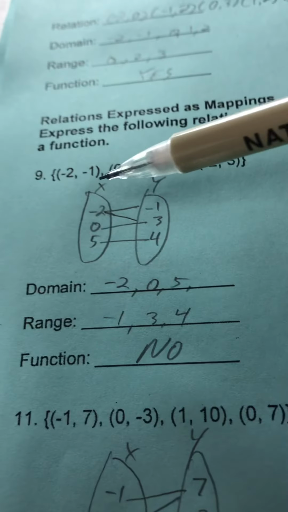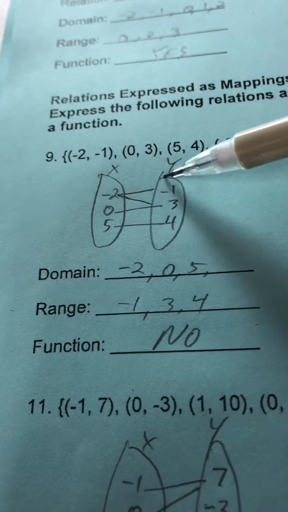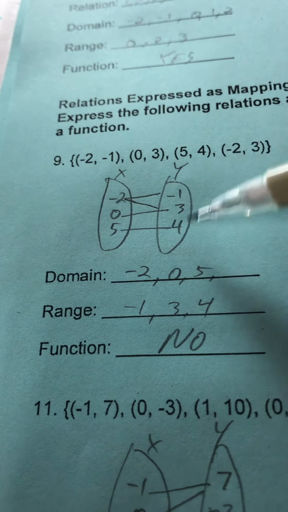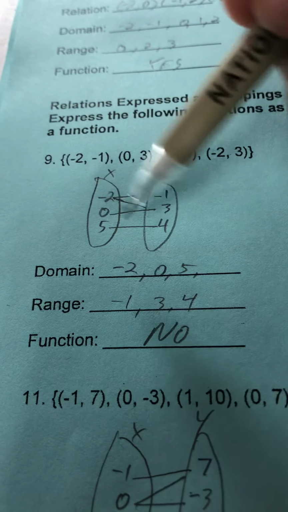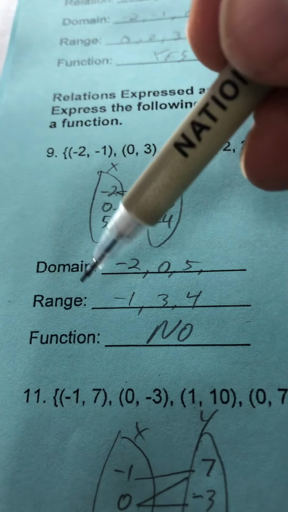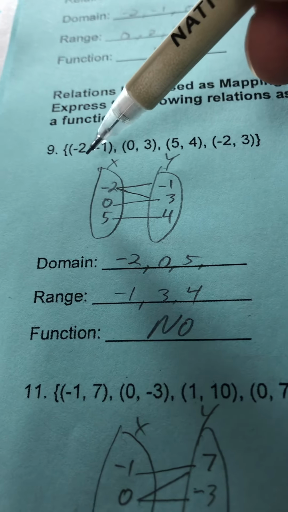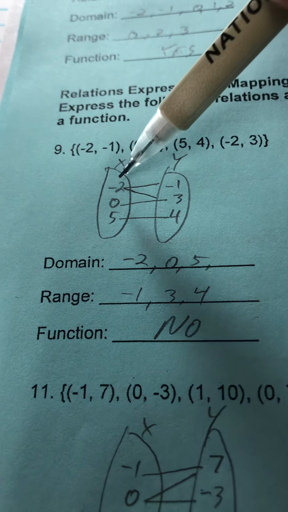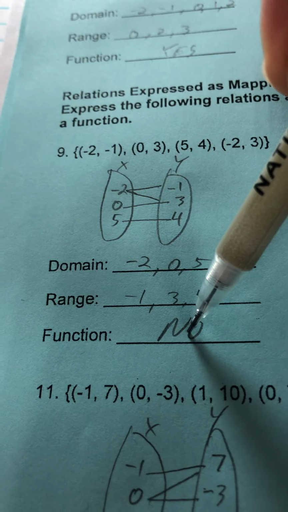So the mapping is you just list all the X values over on this side and Y values over in this bubble on this side, and then you just map them and draw lines to where these numbers go. You only list them once, just like when you're writing the list of domain and range. So -2, 0, 5, -2. Notice -2 is listed twice, so already we know it's not a function, okay?